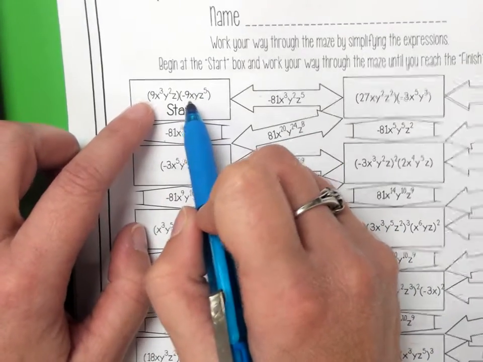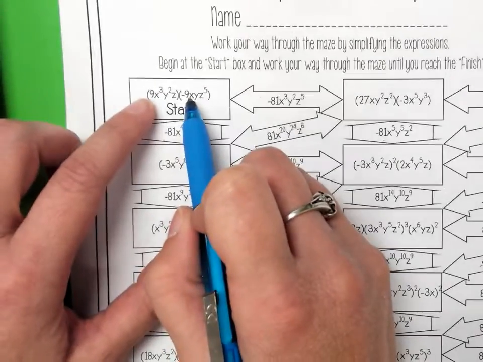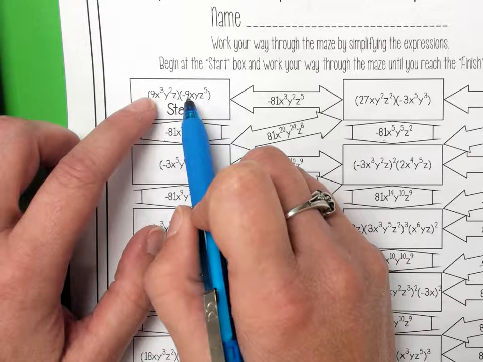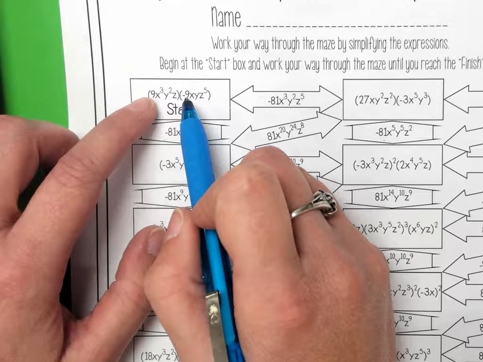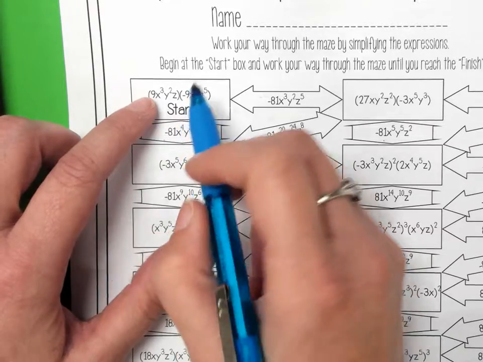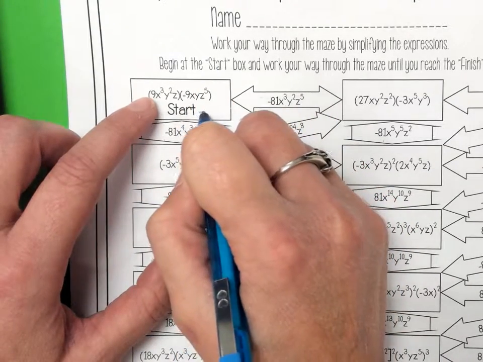Okay, so here we go. What am I going to do first? My numbers. What's 9 times negative 9? Guys, since first grade, what's 9 times negative 9? 81. No, it's not. Negative 81. Negative 81. Okay.